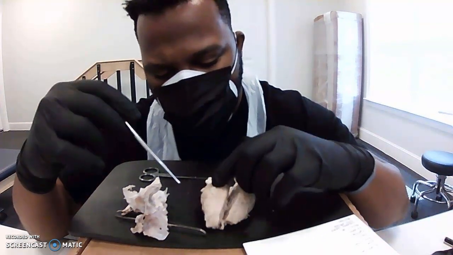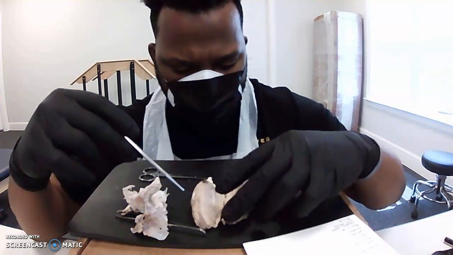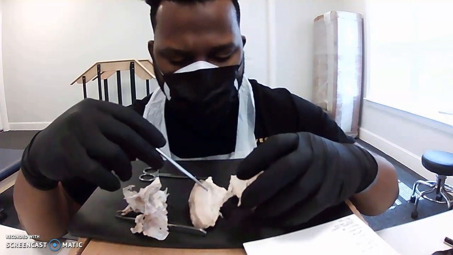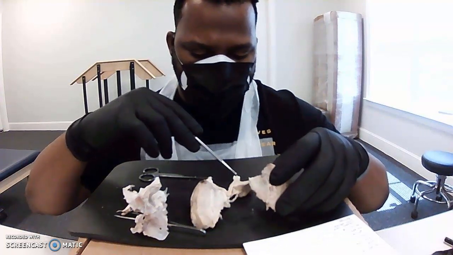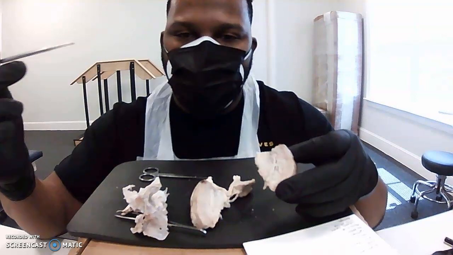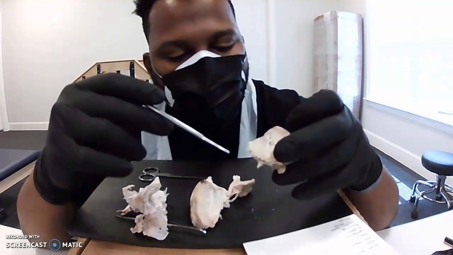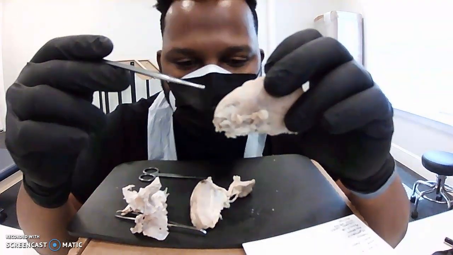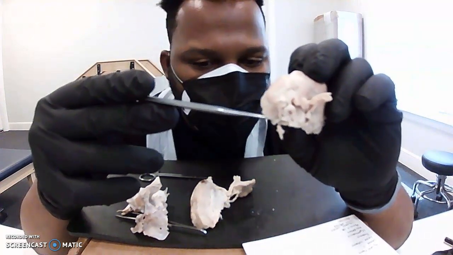Okay, so let's go through the lobes. I can do those pretty quick first. So you have your frontal lobe, and I think I had a bad sheep brain because mine fell out. The cerebellum and the medulla fell off. Anyways, so you have the frontal lobe.